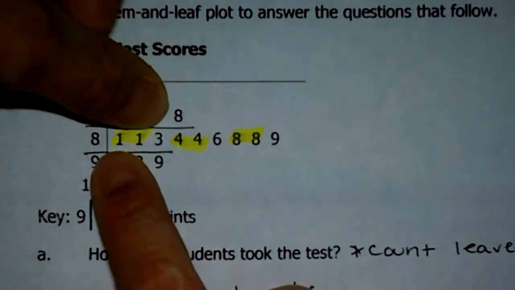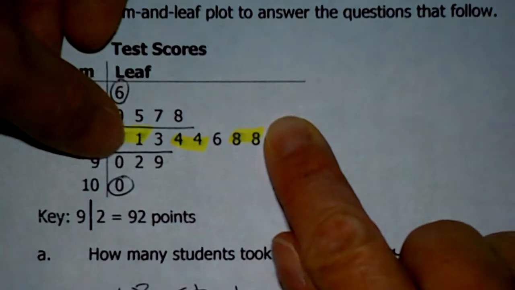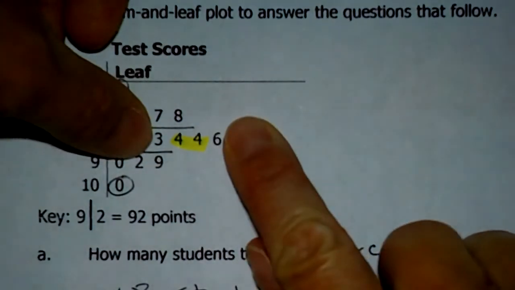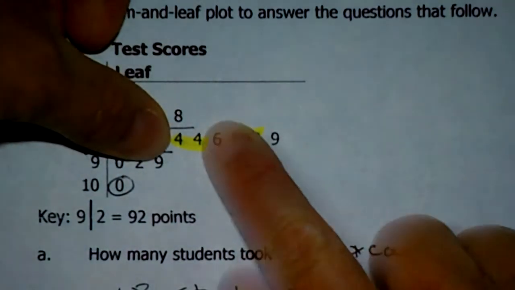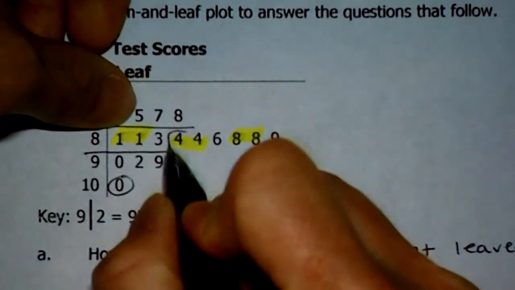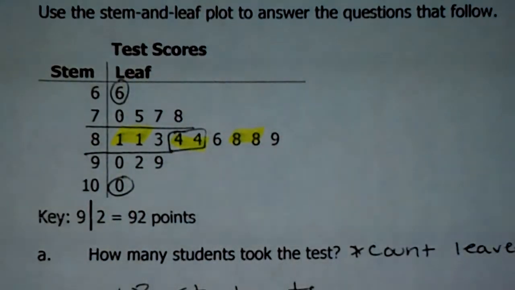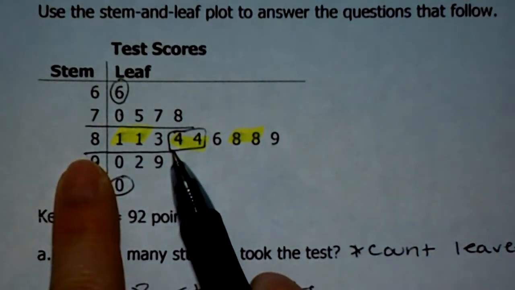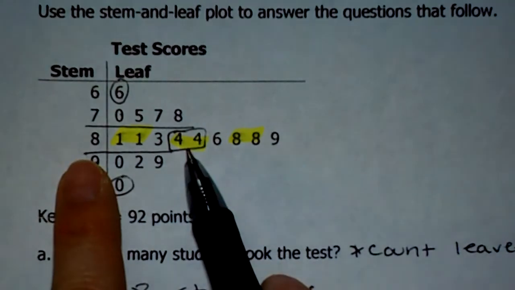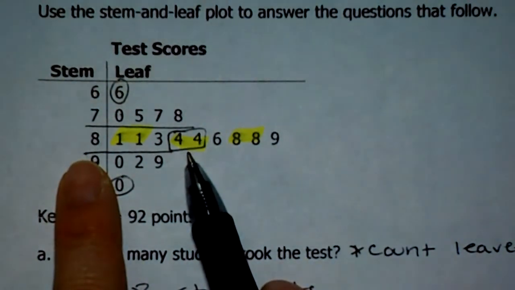77, 90. 78, 89. 81, 88, 81, 88, 83, 86. And I see that I end up, for the middle, having these two 4s. That doesn't mean that my median is 4, because this 4 means 84, right? And when you have two numbers in the middle, aren't you supposed to find their average? Well, the average of 84 and 84 is 84.